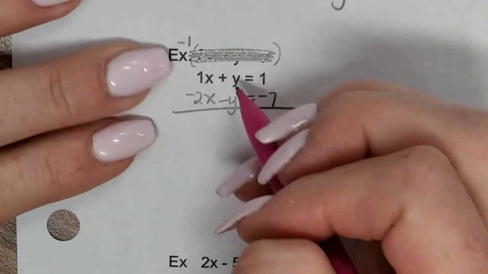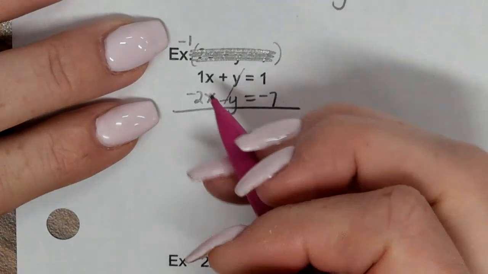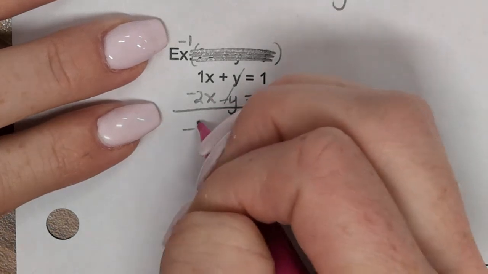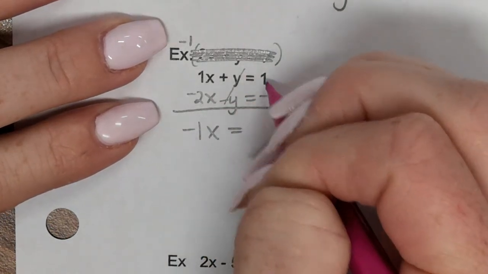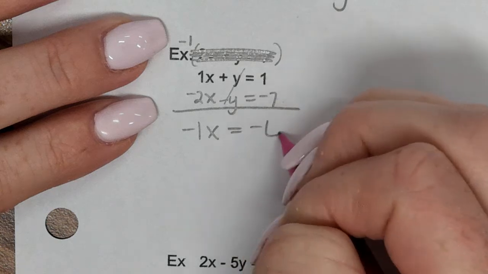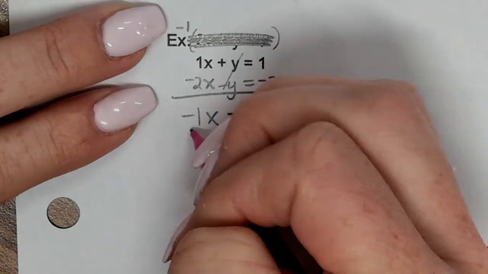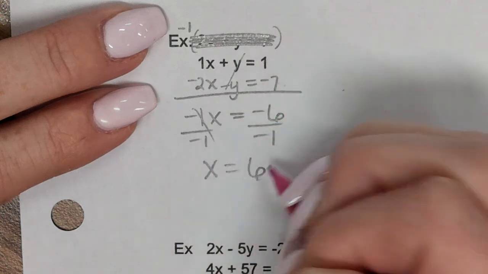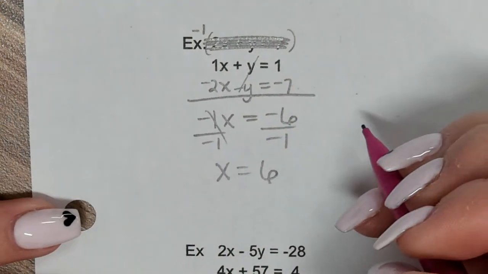All right, let's see. You should have canceled this out. What is 1 minus 2? Negative 1x equals, what is 1 minus 7? Negative 6. Divide by negative 1, and you get the value of x is positive 6, yes? So my answer is going to be positive 6, comma, and whatever the y value is.